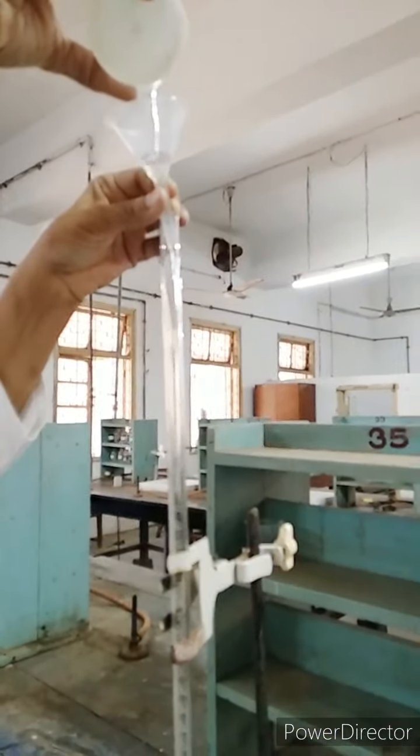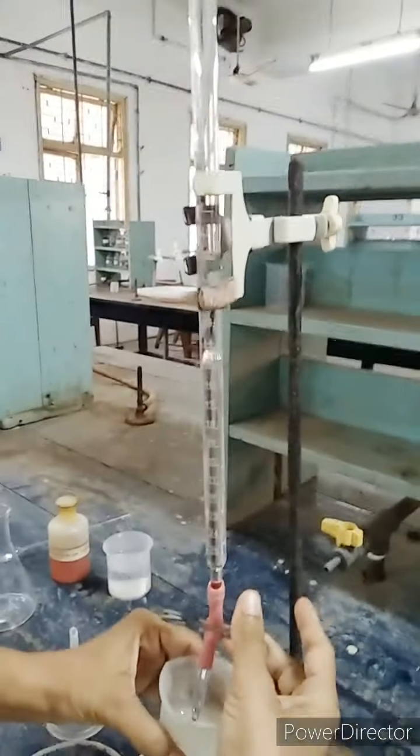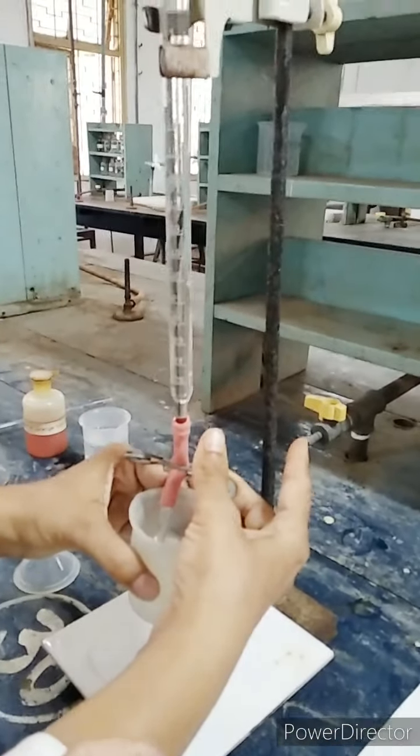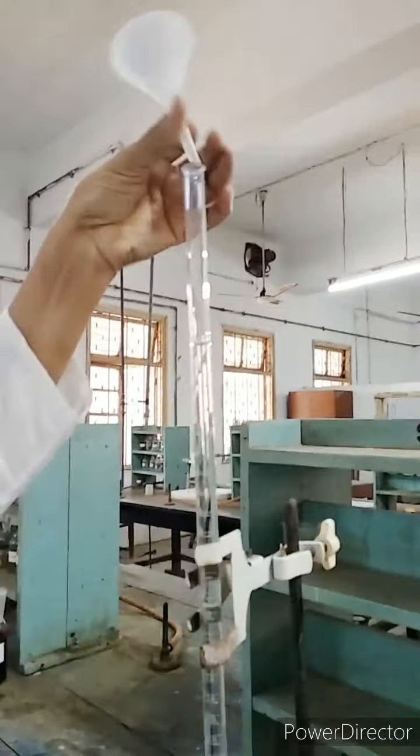As you can see, we are pouring the 0.08 normal HCl solution. There should be no bubble formation. So what will we do? We will pour the liquid straight to the bottom of the burette.